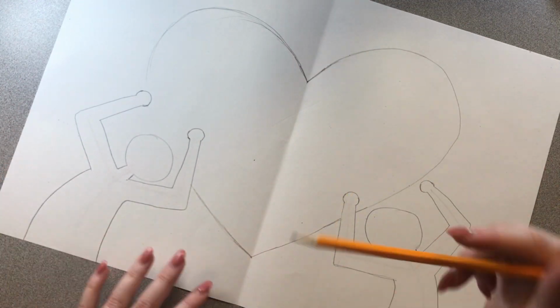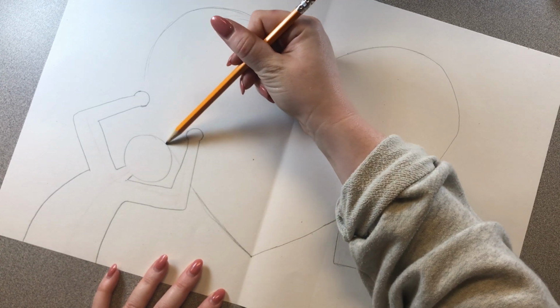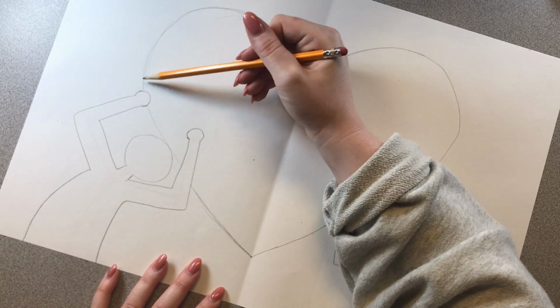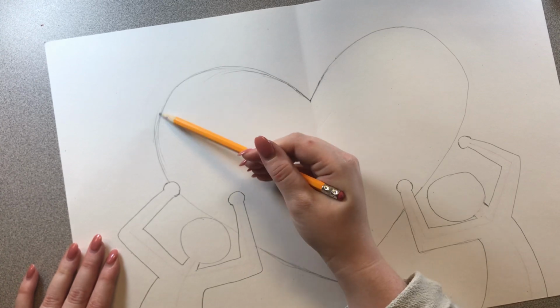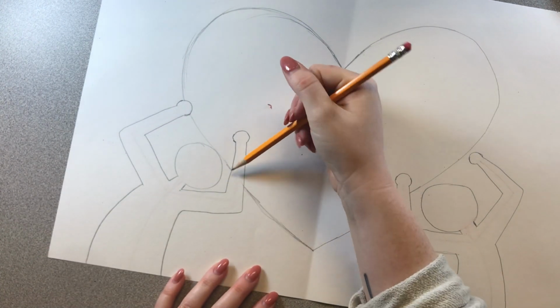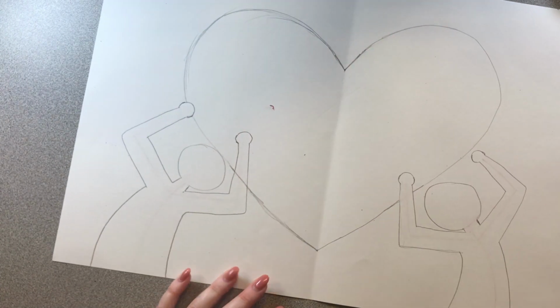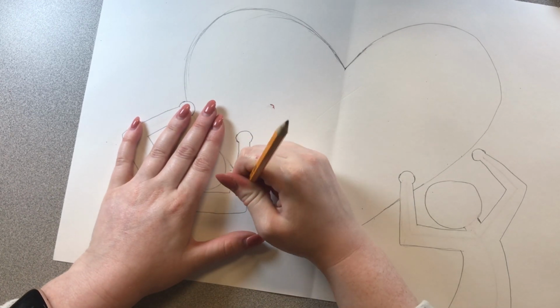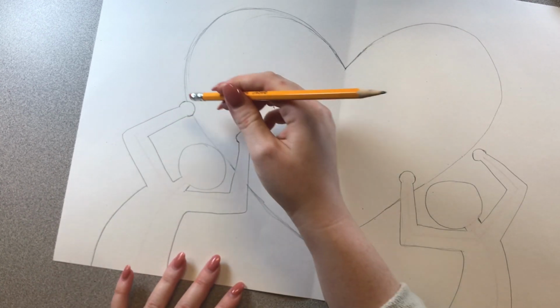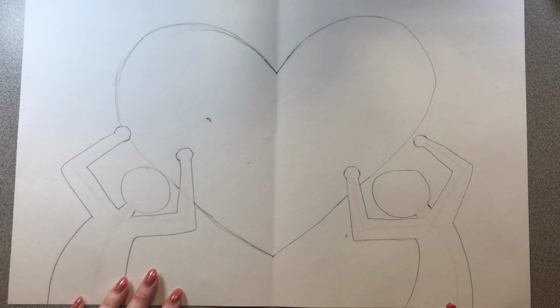Now I'm going to connect this V up to my last line that I made on my heart. Again, I jumped over his arm on this side. I did not draw it on top of his arm because I want it to look like he and his friend over here are holding this heart up.